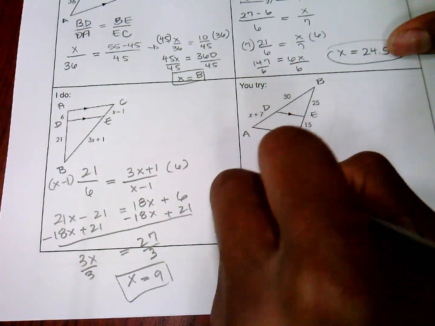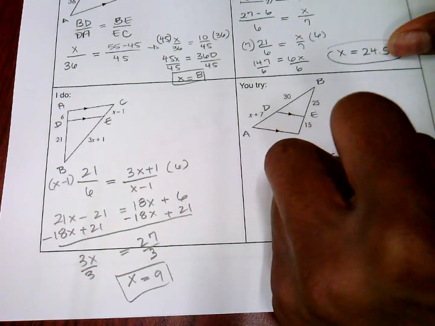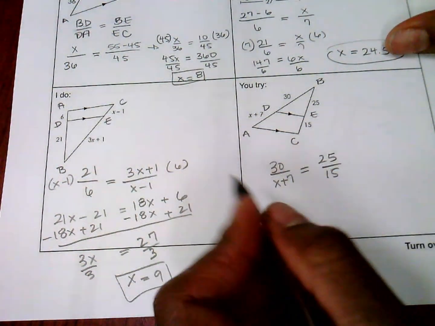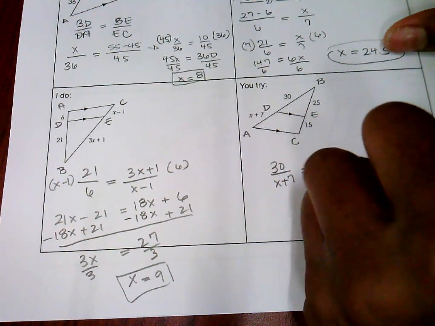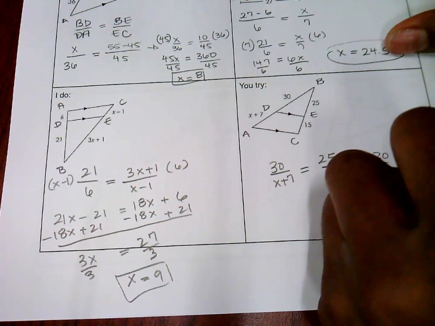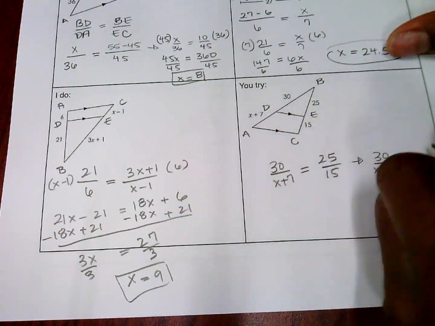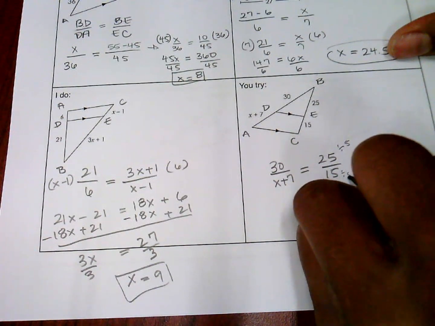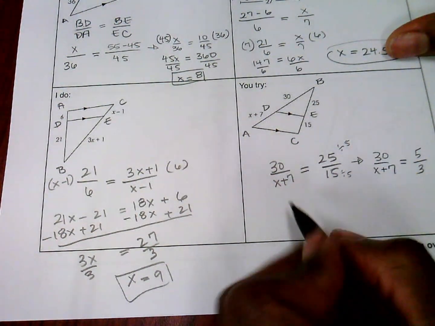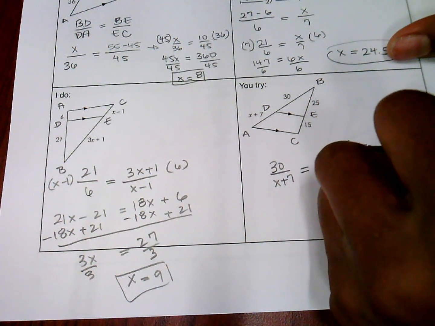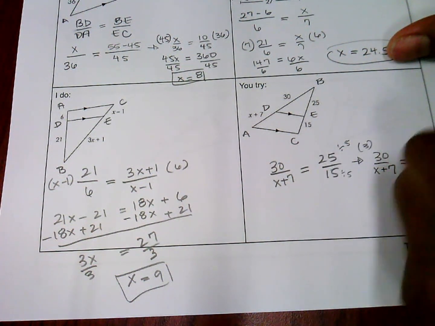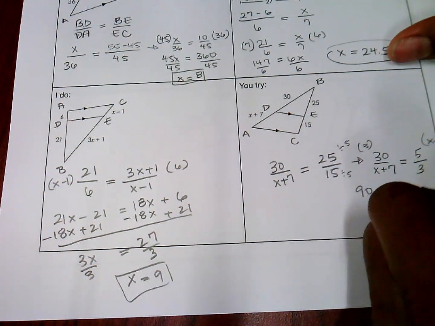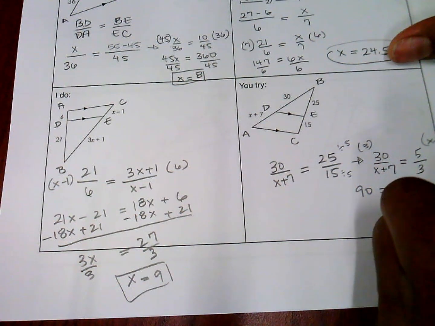30 over x plus 7 equals 25 over 15. You could simplify this, that would make life probably easier. Those could both be simplified by 5. You could divide this one by 5 and this one by 5, giving 5 over 3. And then we're going to multiply both sides by the denominators. We end up with 90 equals 5x plus 35.